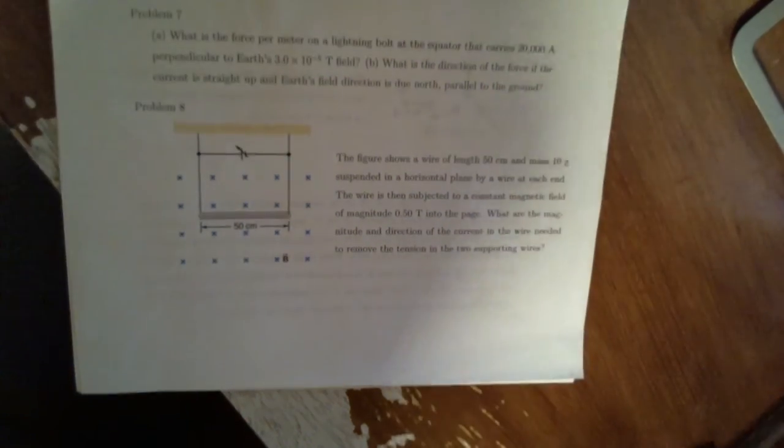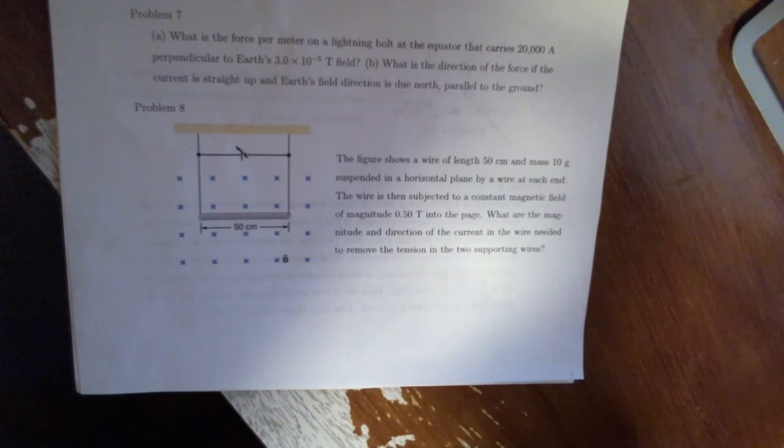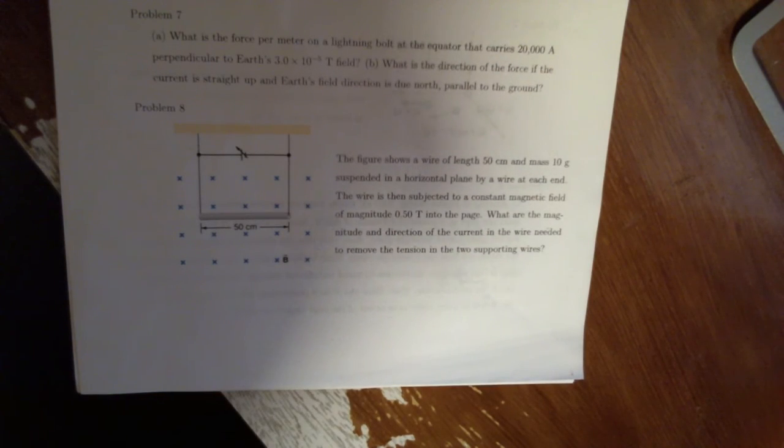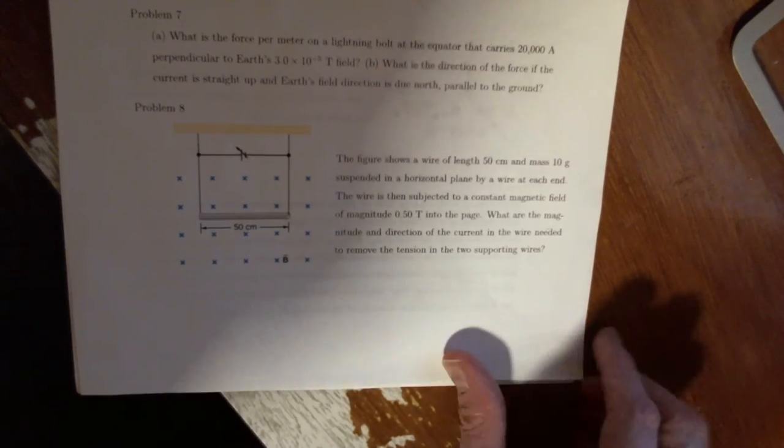Hello again, it's James. This is problem 7 from homework 7. It's about the force per meter on a lightning bolt at the equator. The reason we're talking about the lightning bolt being at the equator is because at the equator, the Earth's magnetic field is parallel to the ground, roughly. And so something going straight down or straight up is subject to the maximum magnetic force if the thing is a current.